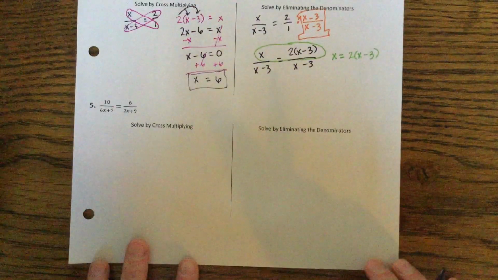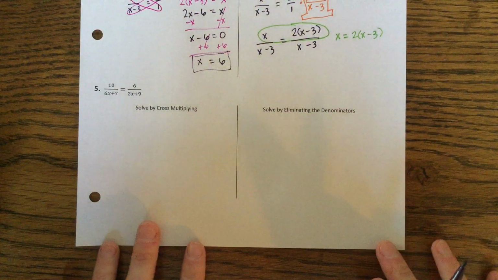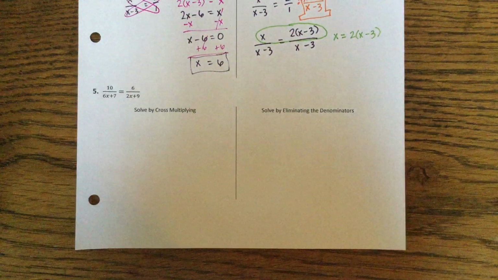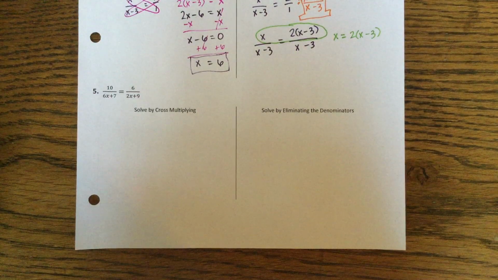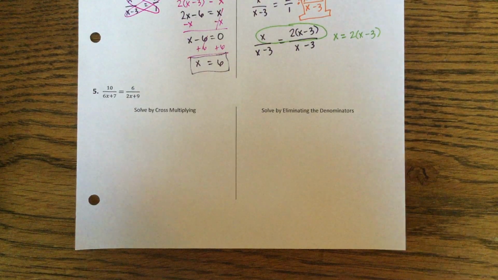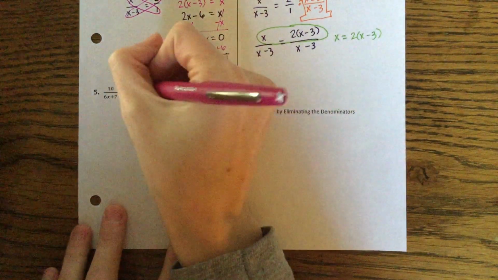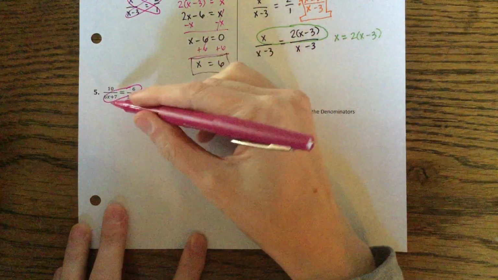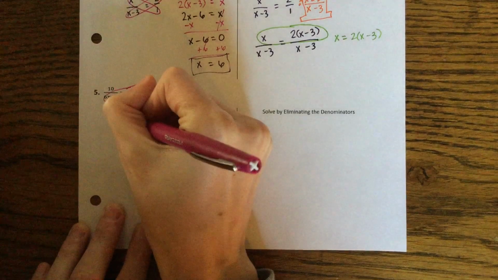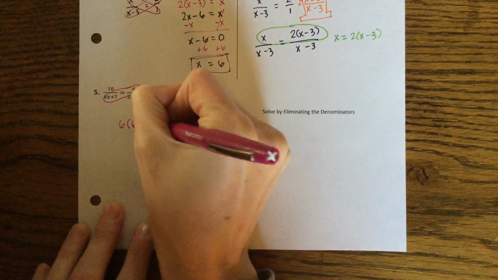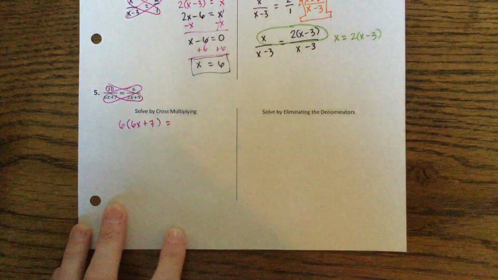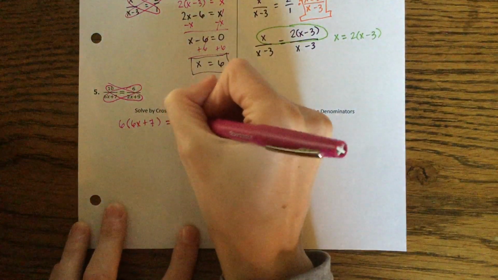All right, let's look at number 5. And again, we're going to solve this rational equation using 2 different strategies. So we'll start with cross multiplying. So we will need to multiply 6 times the 6x plus 7. I'll go ahead and write that. 6 times 6x plus 7 is equal to 10 times 2x plus 9.